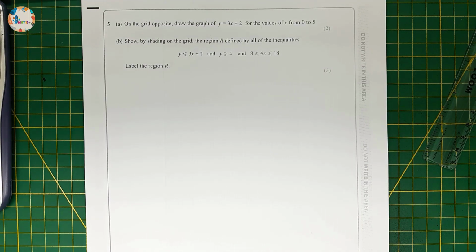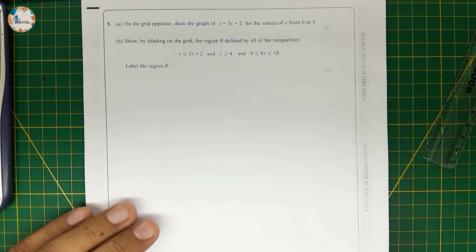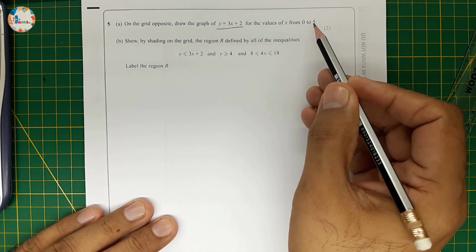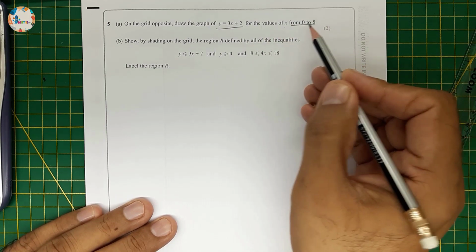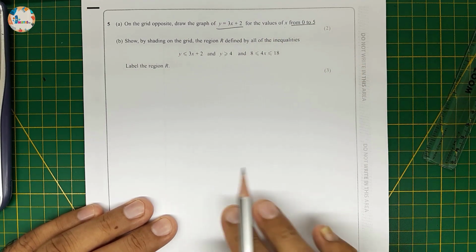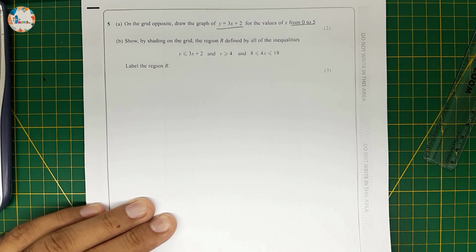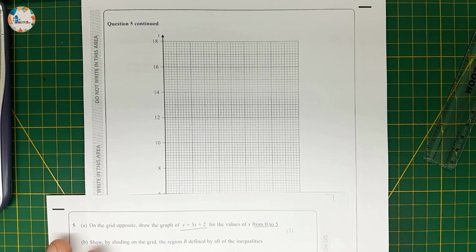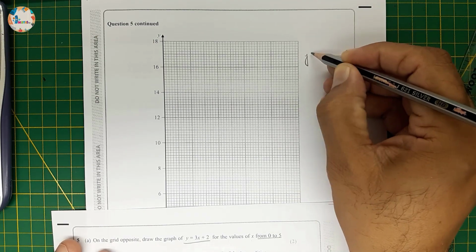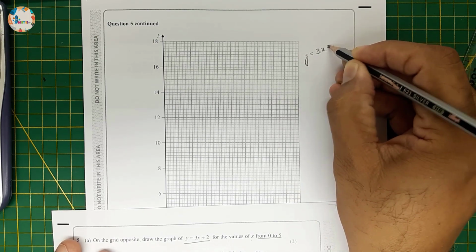Now question number 5: on the grid opposite, draw the graph of the equation y is equal to 3x plus 2 for the values of x from 0 to 5. First of all we will solve the a part. The grid is provided on this page. I will copy this equation, y is equal to 3x plus 2.